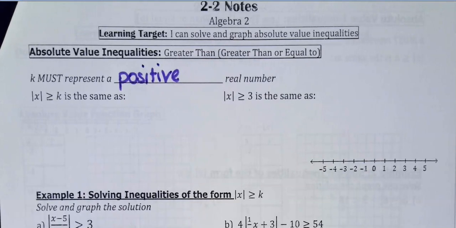If you have an absolute value by itself and it's related to a negative number, if it's an equation, it's going to be no solution. If it's an inequality, it's going to be a special case. I'm going to go over the two types of those today with you guys here in a second. So for the moment, we're just going to assume that K represents a positive number. Okay, here's how this works.